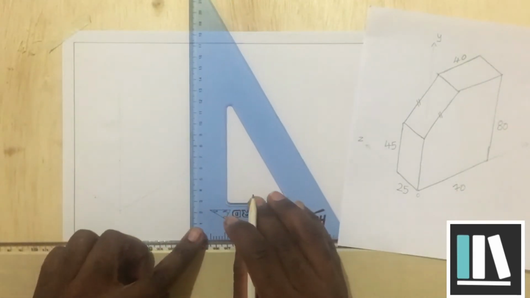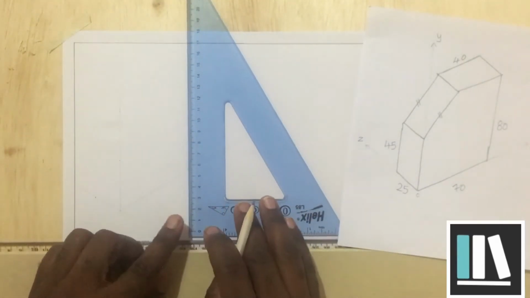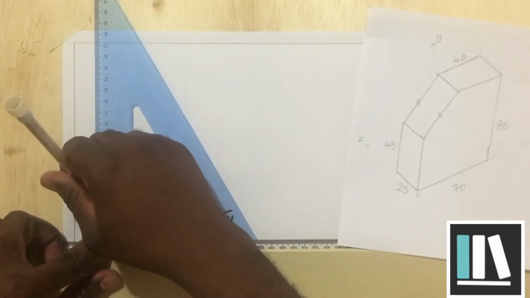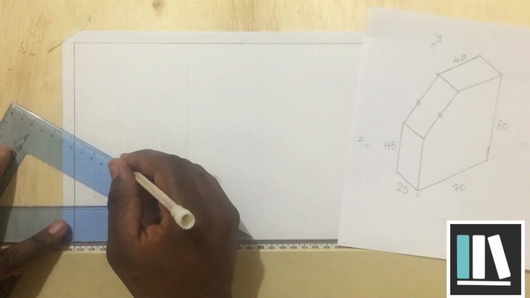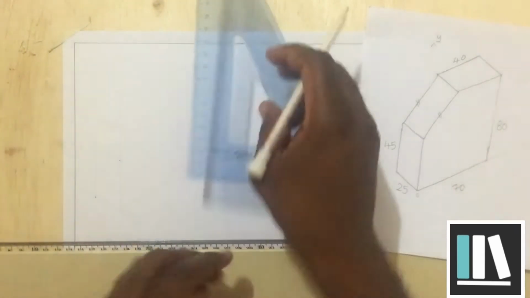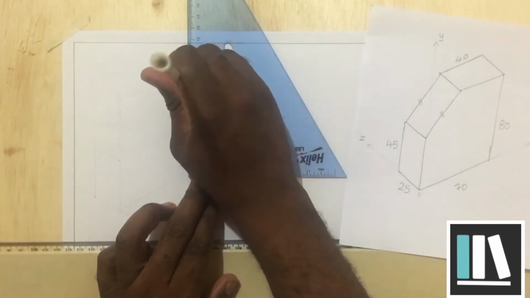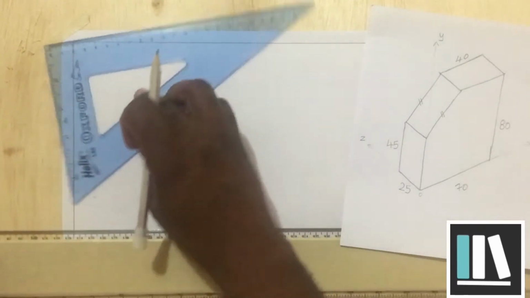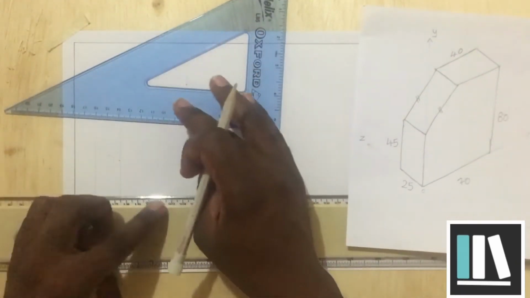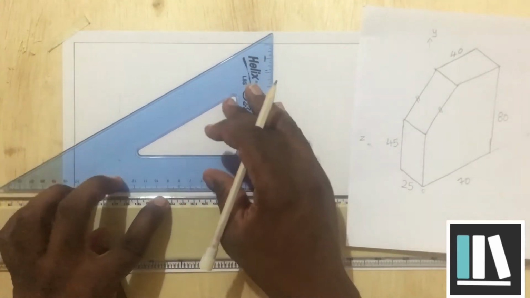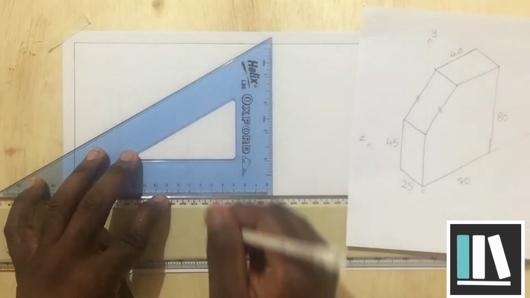We are going to proceed to draw the other side of the shape. So what we are doing is basically drawing the parts of the shape that we can ascertain by just using the set square. So this part of the shape measures 80 millimeters. Then this part of the shape that I'm about to draw measures 40 millimeters.